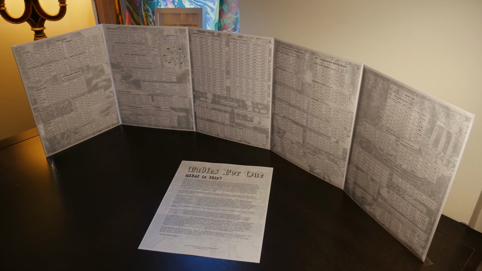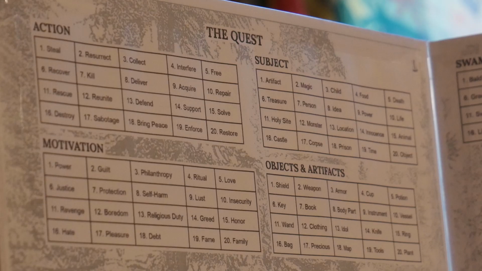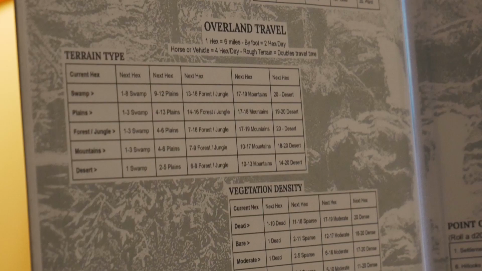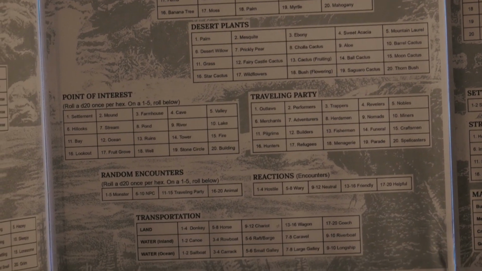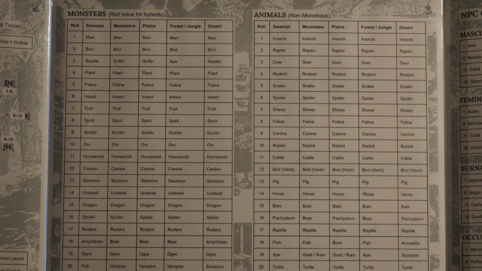So that's sort of a conceptual introduction and what the purpose of the tables are. Now I'm going to read through the different sections to give you an idea of what's included. The tables begin with the quest, used to instantly drum up ideas for main missions and side quests. The categories are action, subject, motivation of a quest giver NPC or you, and objects and artifacts, rollable items for any point in your adventure. This is followed by overland travel, used to populate hex crawls with terrain, a compass, weather, vegetation, points of interest, random encounters, traveling parties, monsters, and animals.